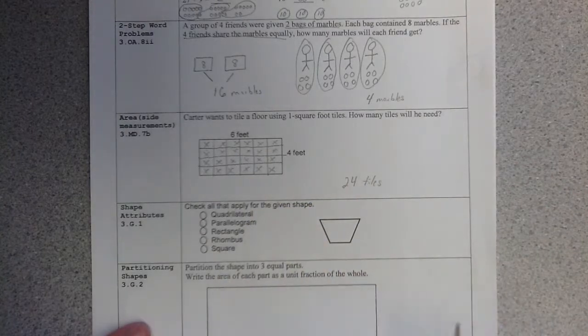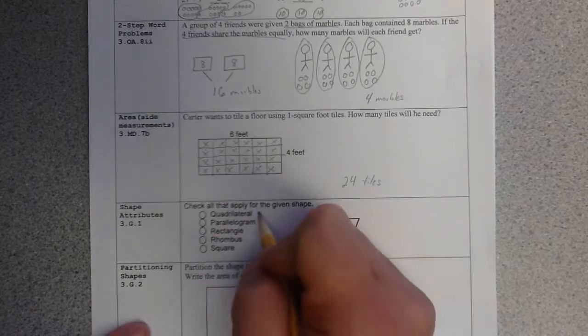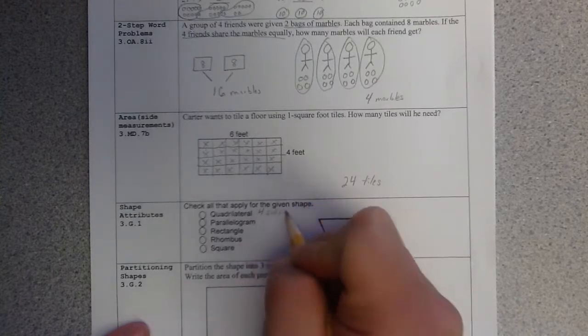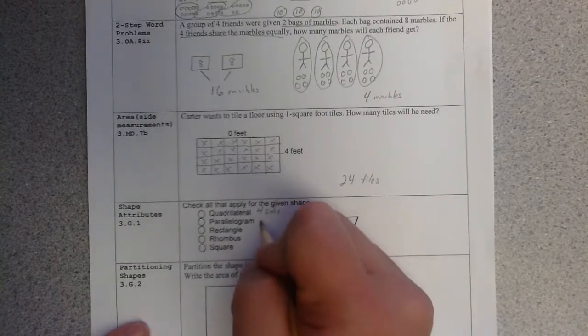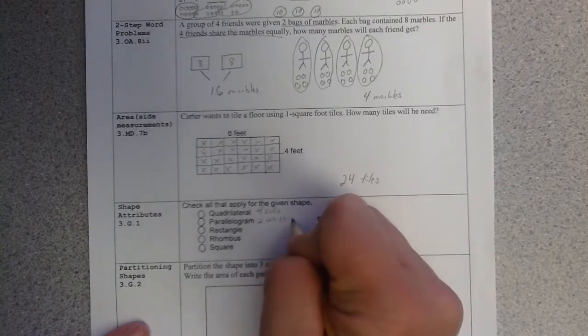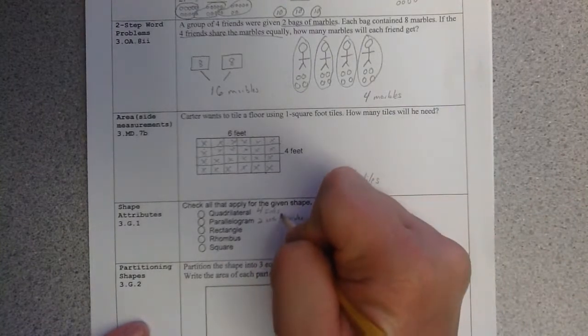Okay. Now, let's just look at some criteria for each one. So first, quadrilateral. That has to be 4 sides. So a 4-sided polygon. To be a parallelogram, you have to have 2 sets of parallel sides. This is the symbol for parallel that we use a lot in geometry.